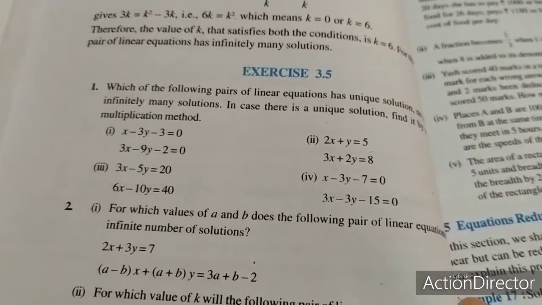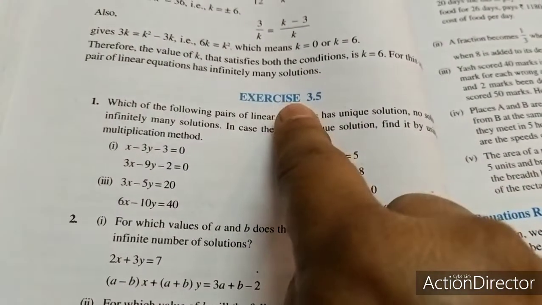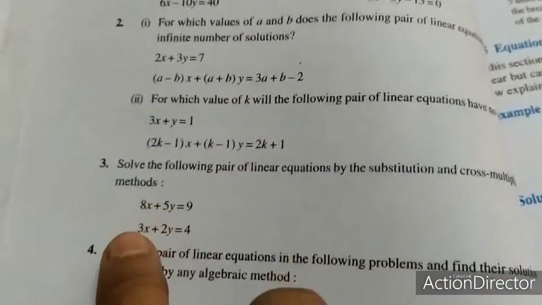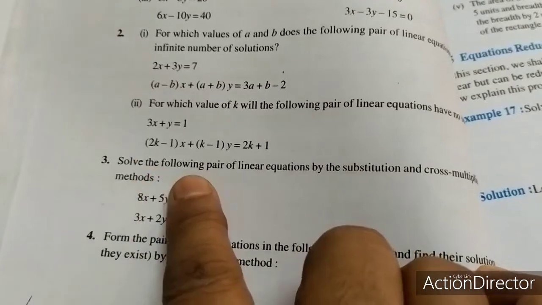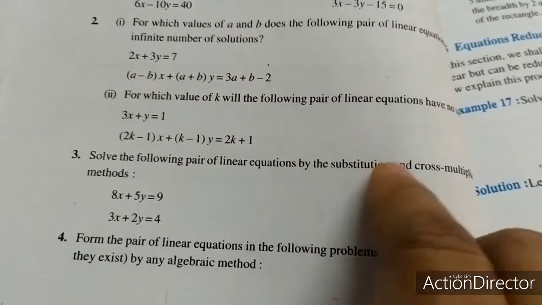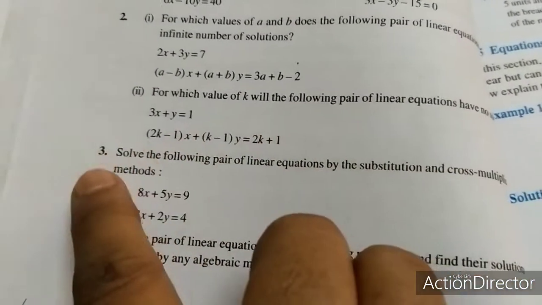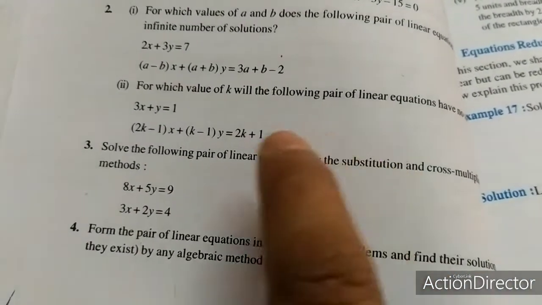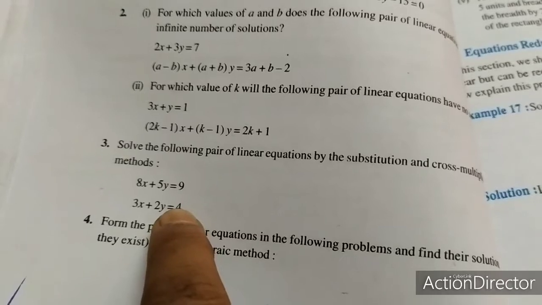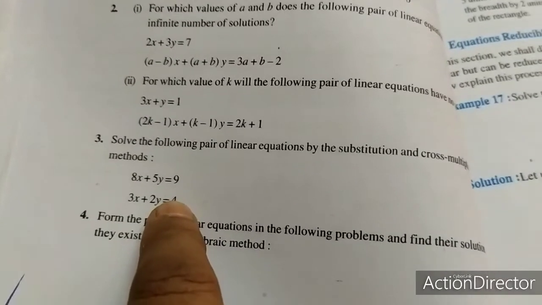Welcome to MBM Classes. Today, from exercise 3.5, I will explain question number 3. Here, solve the following pair of linear equations by the substitution and cross multiplication method. We have already done the substitution method, so I will explain the same thing with the cross multiplication method.